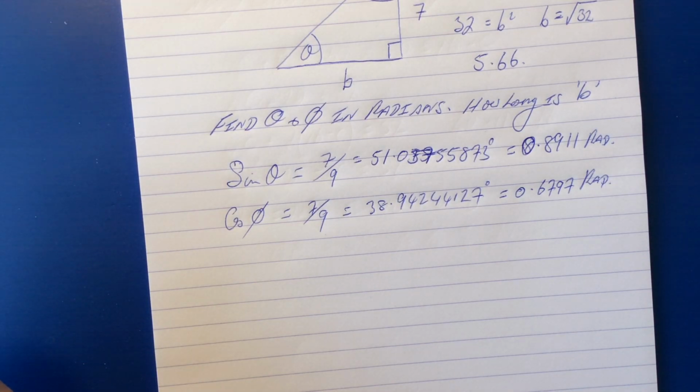So let's find, where are we? We'll do this one. 7 over 5.666, whatever it is.